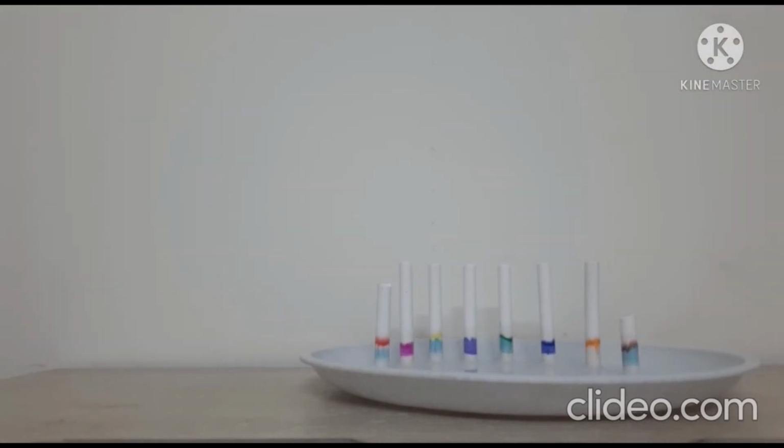You can see that as soon as I pour water, the color of the sketch pens has started separating out on the chalk pieces. If we observe after some time, we can see that all the colors of a particular sketch pen have separated out. Let the chalk pieces dry completely and observe them carefully.